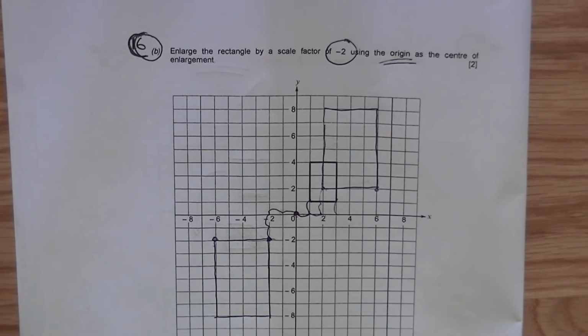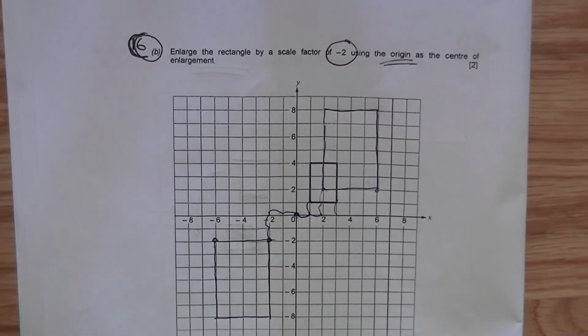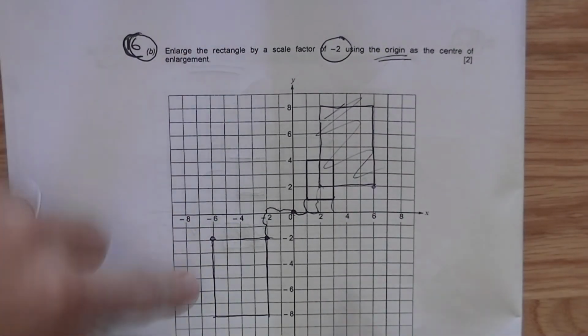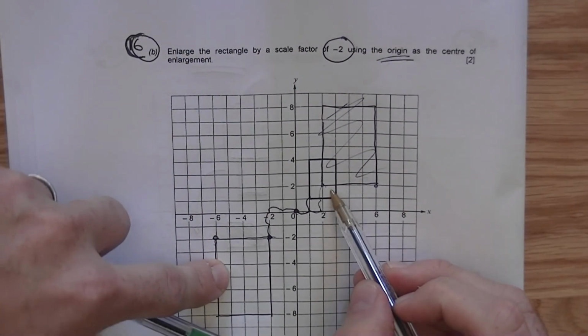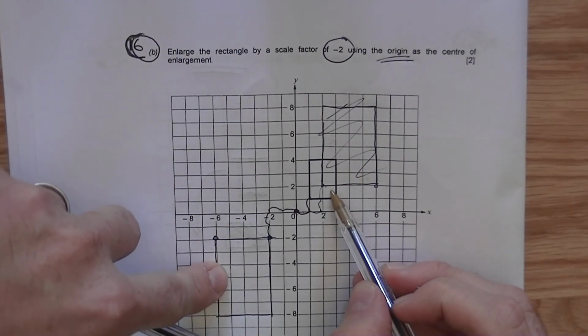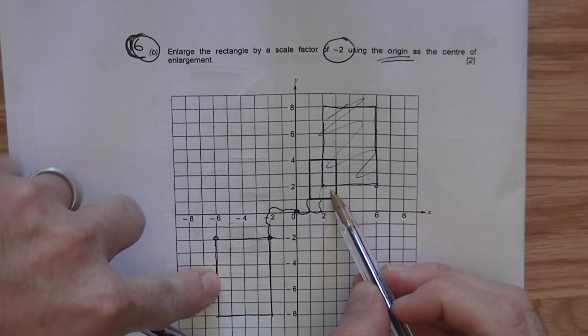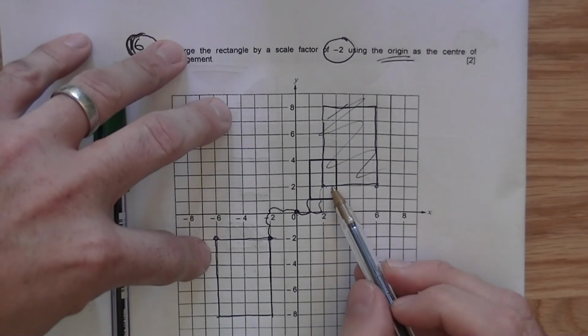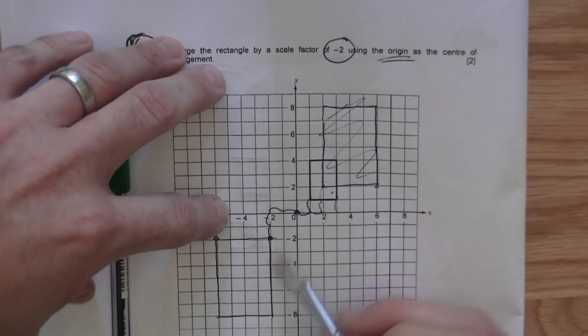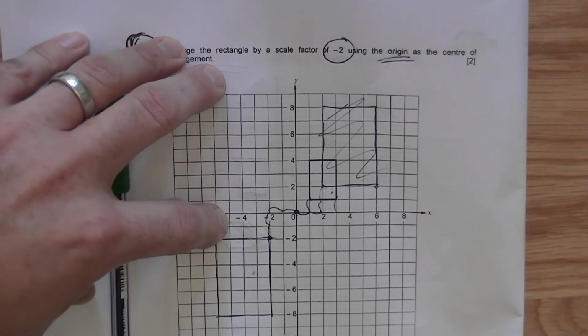Now, in my final 30 seconds, ignore what I drew there. What if the two shapes were drawn and they said describe the transformation? You'd be going, okay, first of all, this is bigger than this. It looks like a rotation, but it's not, because this is bigger than this, so this is an enlargement.